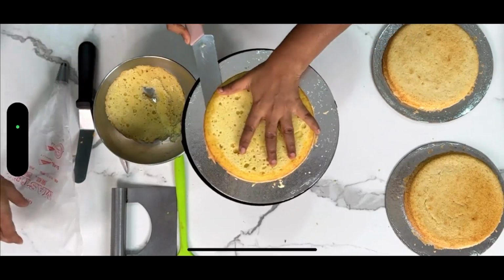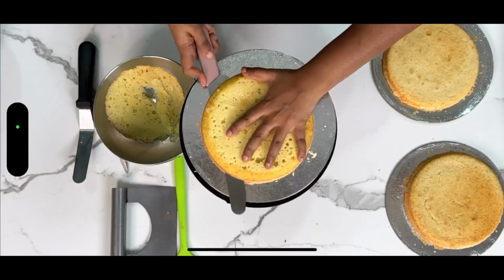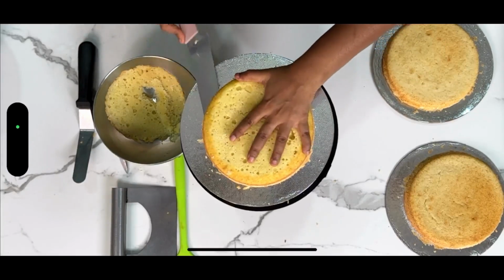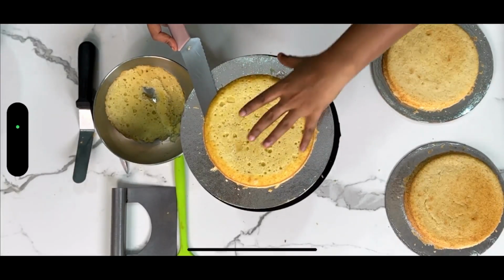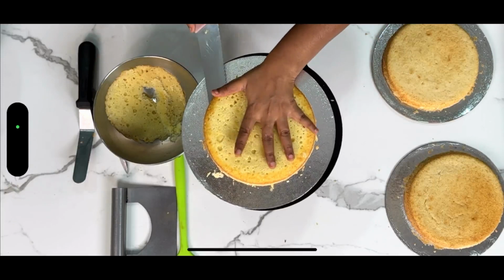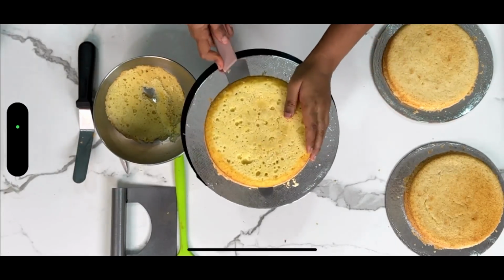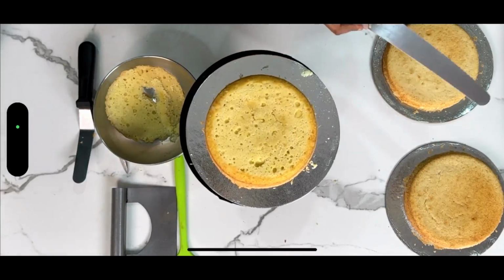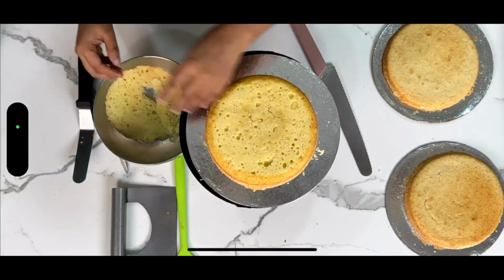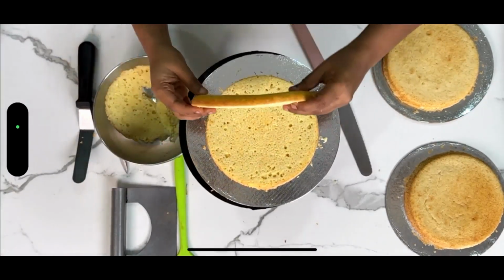An inch inside, turn. Your left hand needs to keep turning and the right hand remains in the same place. And then it comes out easily on the other side. So this is also done.